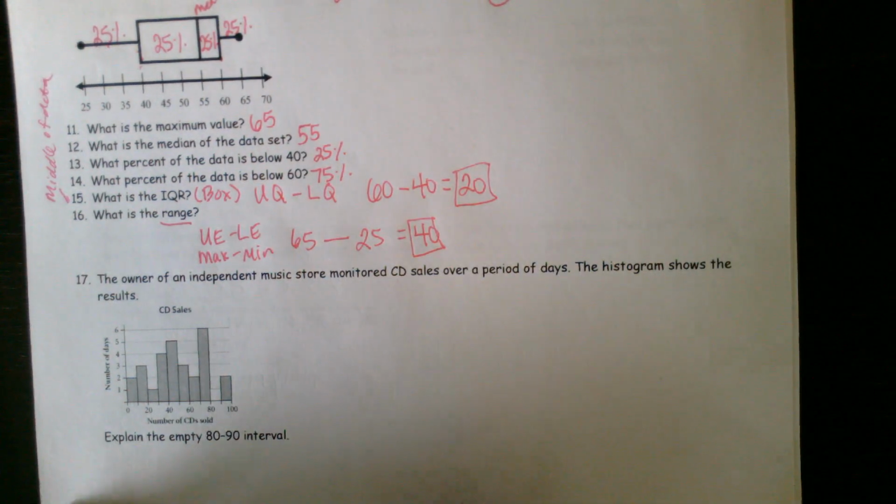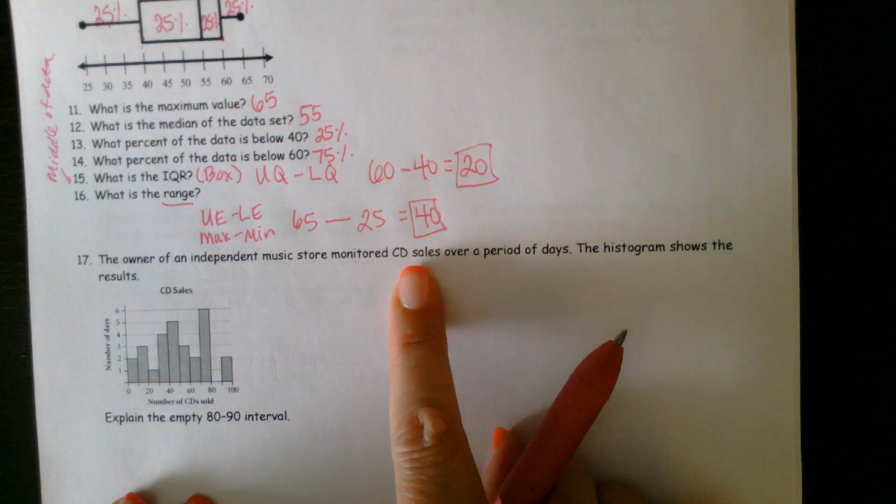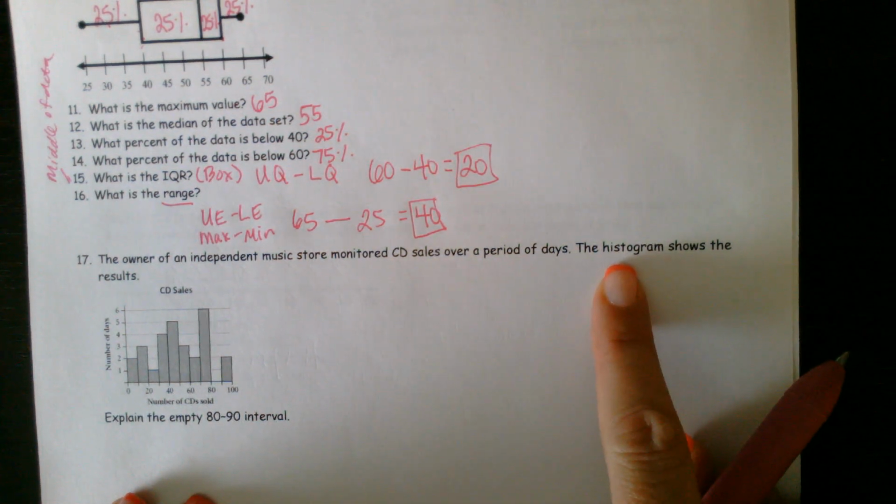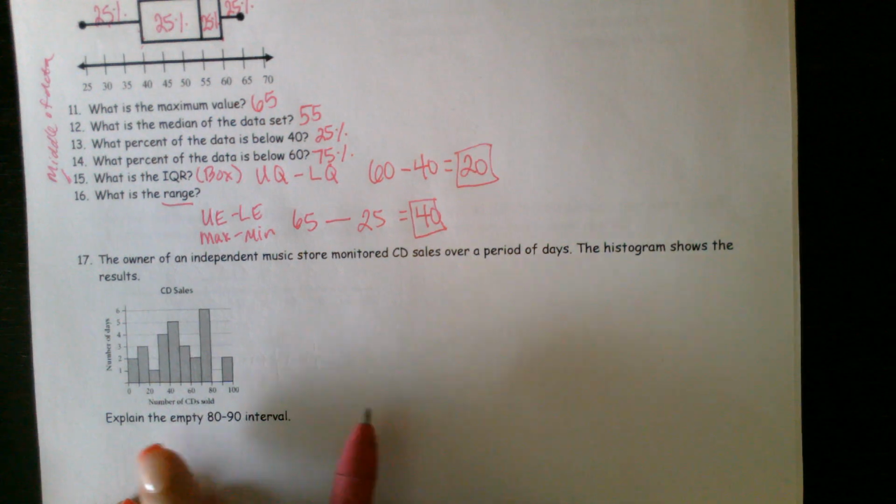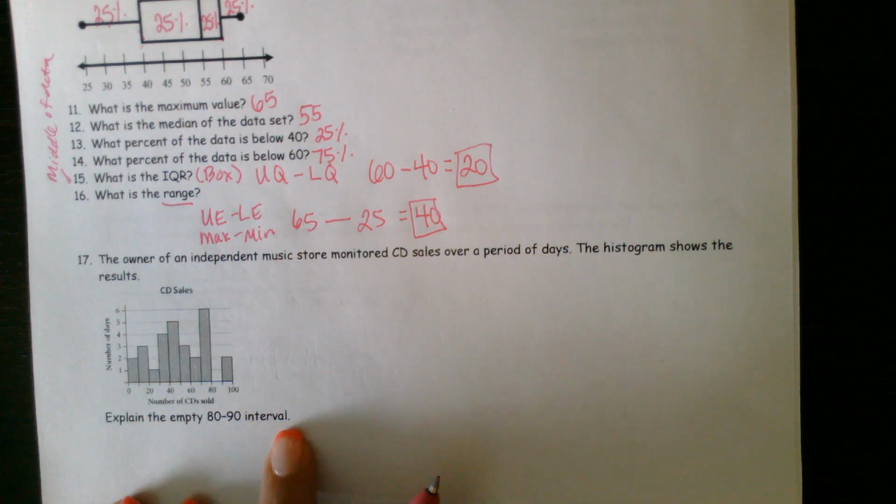17. The owner of an independent music store monitored CD sales over a period of days. The histogram shows the results. Explain the empty 80 to 90 interval.